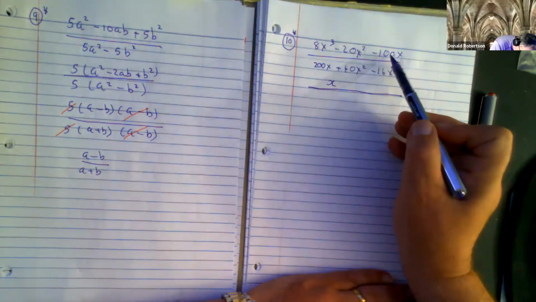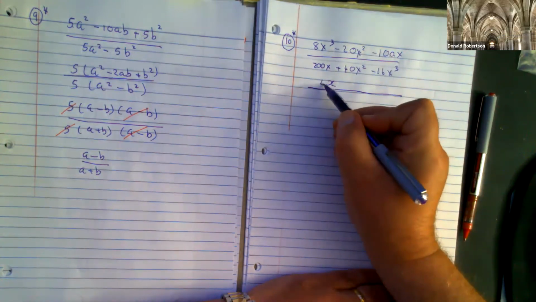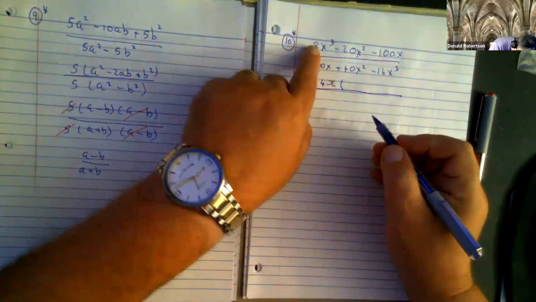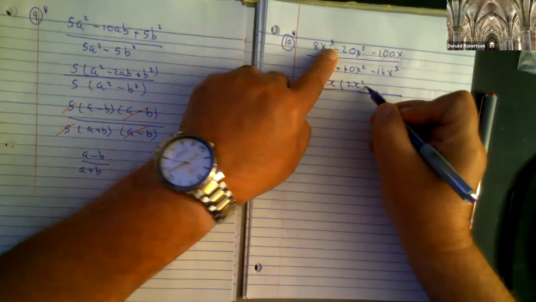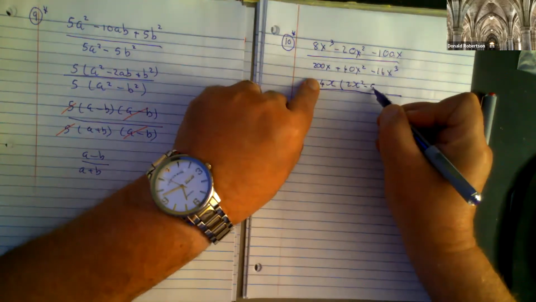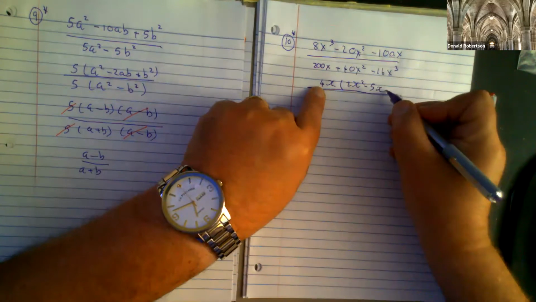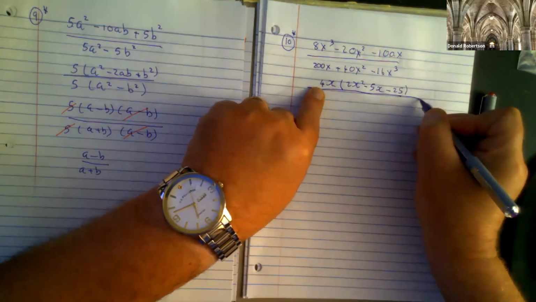And I try and find the biggest number that divides all of them, and I managed to get 4. Now, 2 left over, x squared left over, minus 4 into 25, one of these left over. 4 into that's 100, so you get 25, and that's the numerator.